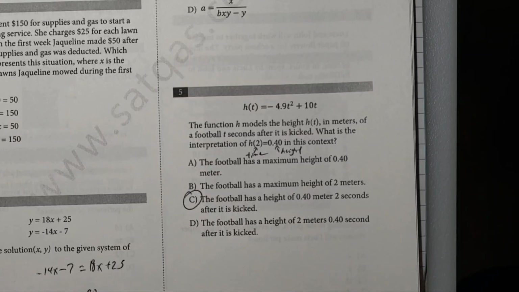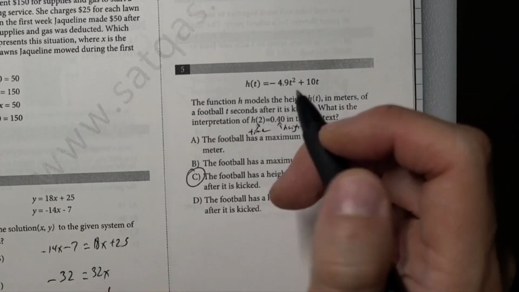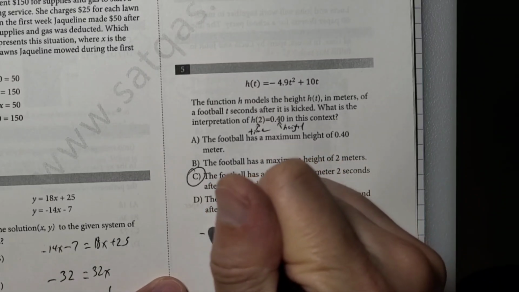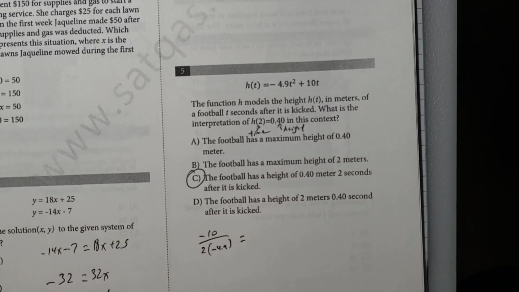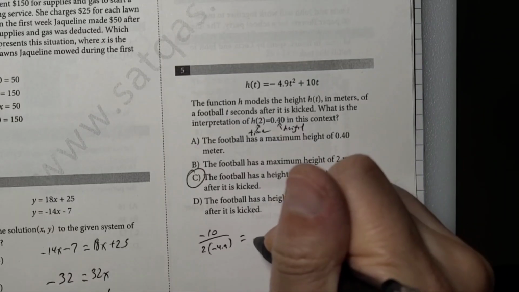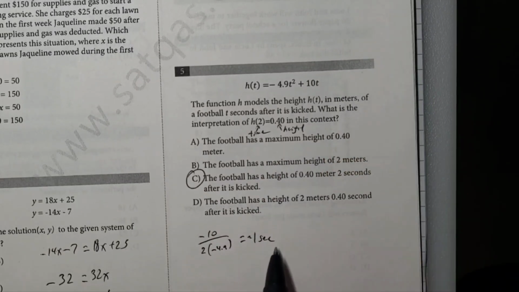And again, the answer key that this guy put says it's A. You don't know if it's the maximum height or not. I can find it real quick. It is negative 10 over 2 minus 4.9. Okay, what is that? That's about 5, so that should be about 10, so it's about 1 second. So the maximum height actually occurs around 1 second.